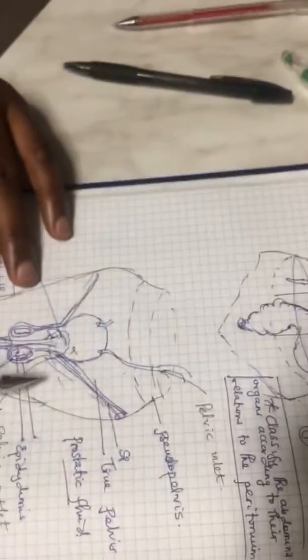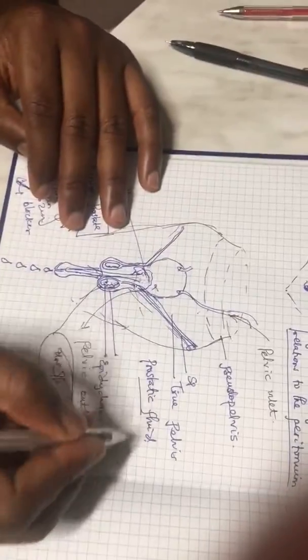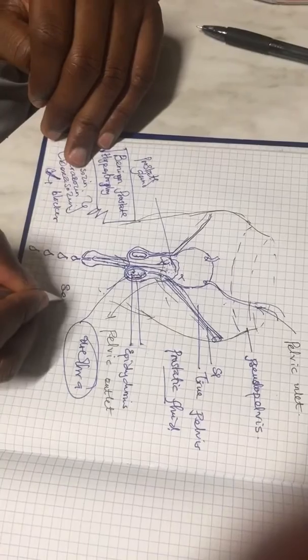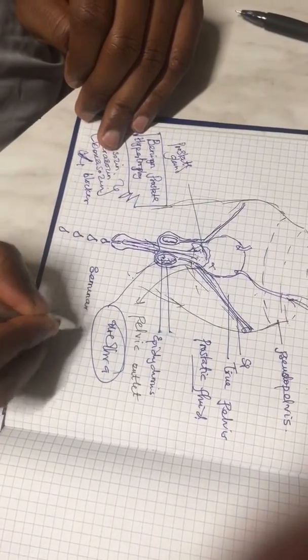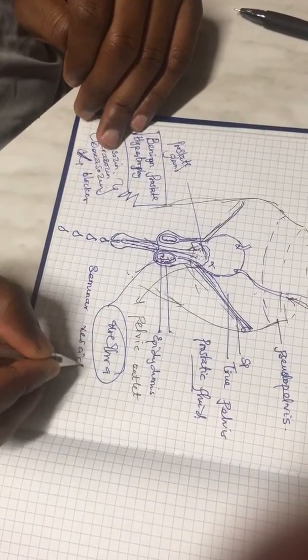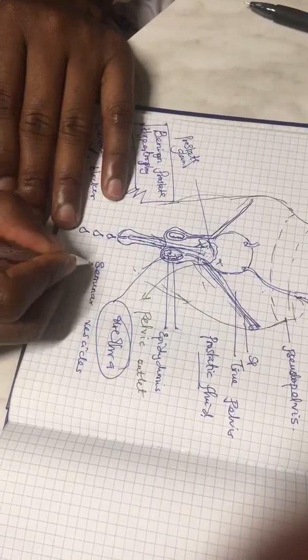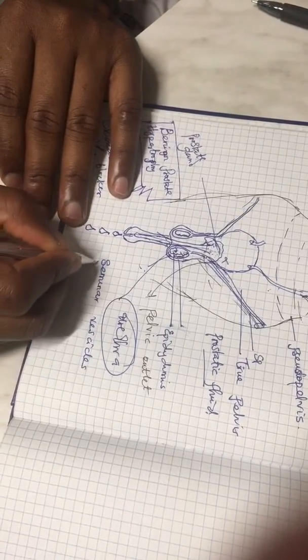We can see the seminal vesicle, prostate gland, seminal vesicle. We can see the urinary bladder.